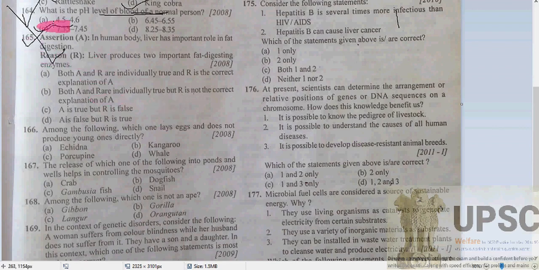Now 165, assertion: the liver produces two main fat digesting enzymes. Firstly, assertion: in the human body, the liver has an important role in fat digestion. Absolutely correct. Of course, bile and lipase, the bile juices, play a very good role in fat digestion, as we know. There is no doubt. So A is absolutely correct, and the reason is the liver produces two important fat digestion agents. Both are correct, so we will select A. Why is it so? Because the liver is the largest and most complex organ of the body, and an important function of the liver is bile secretion for digestion of fat. The fat digesting enzymes are lipase and bile. Remember that.